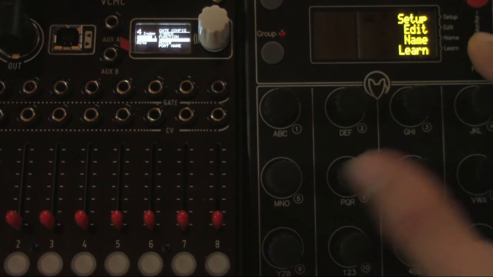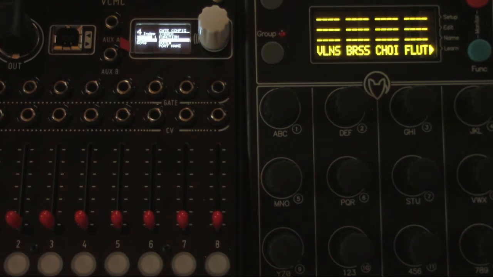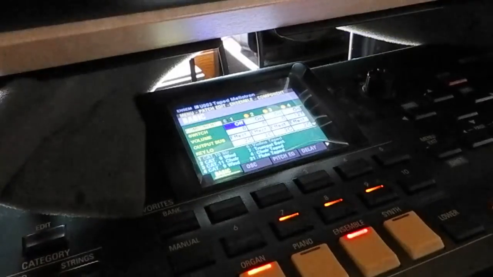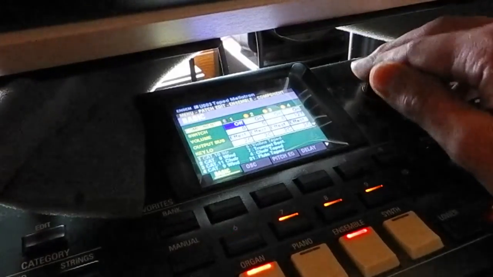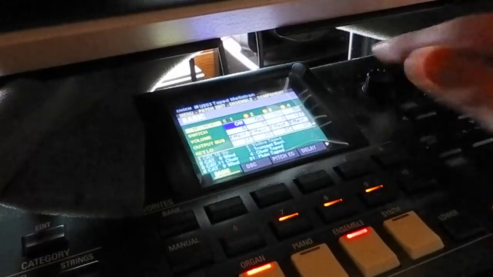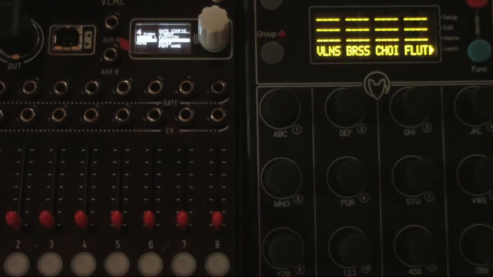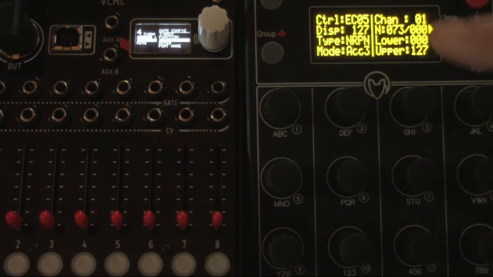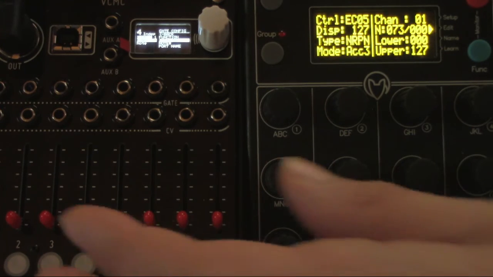Let's go learn, and we'll choose this one, and then we'll go off and on here a few times, and then hopefully that should have learned. So we go edit, number 5, NRPN. Okay. Interesting.